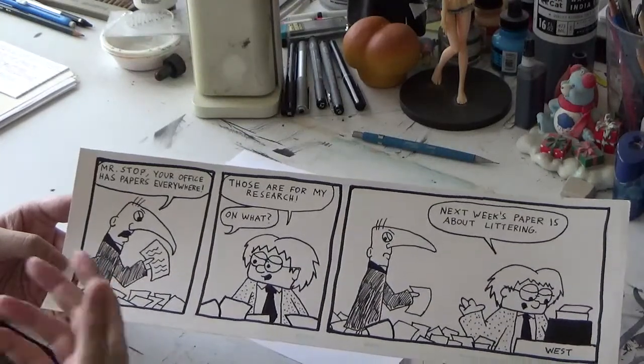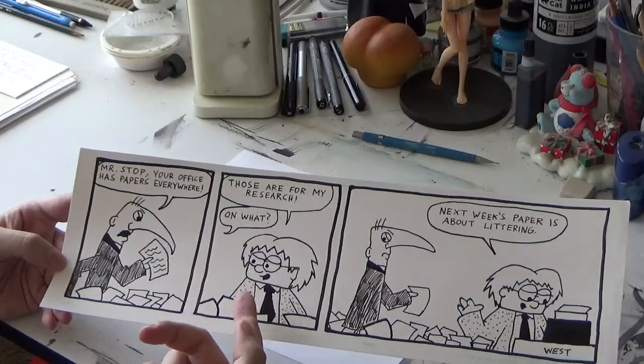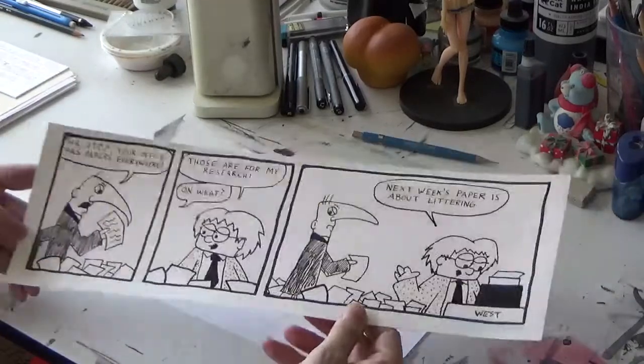Mr. Stop, your office has papers everywhere. Those are for my research. On what? Well, next week's paper is about littering.